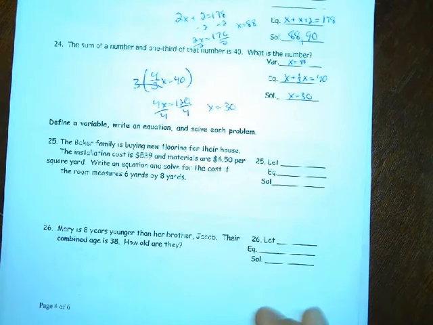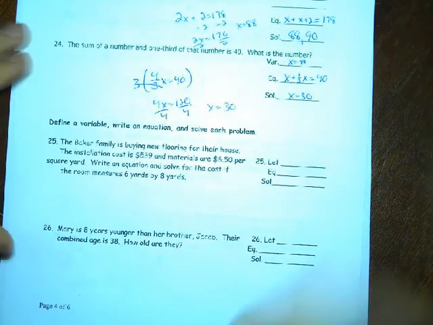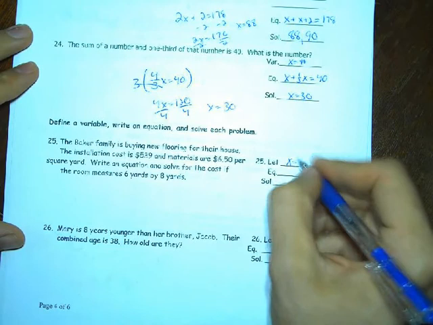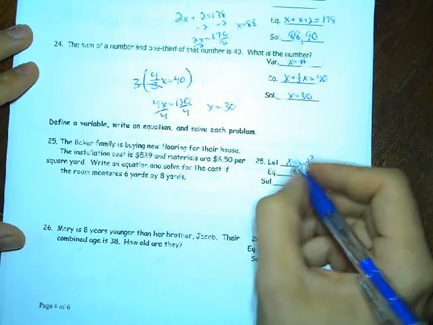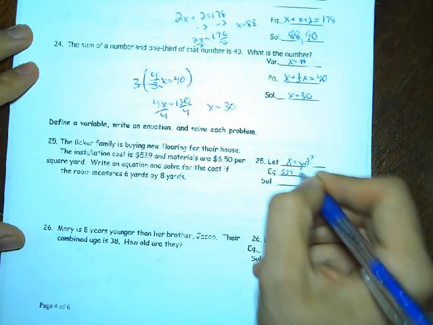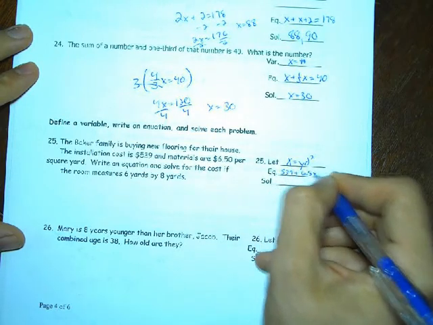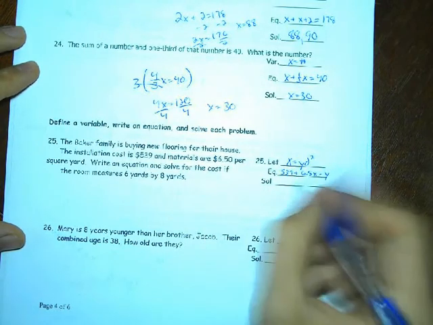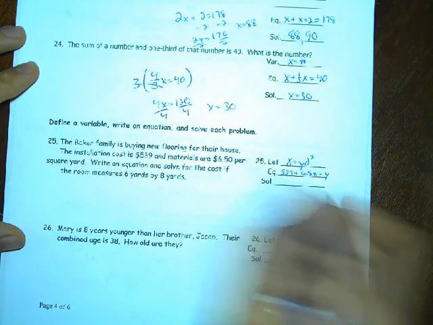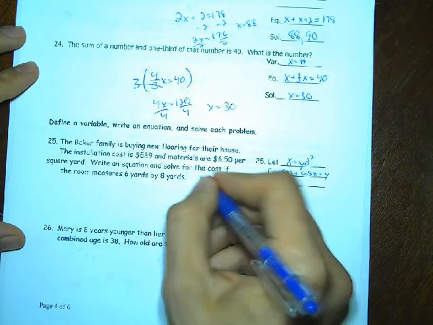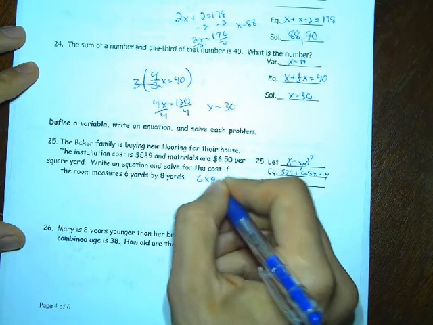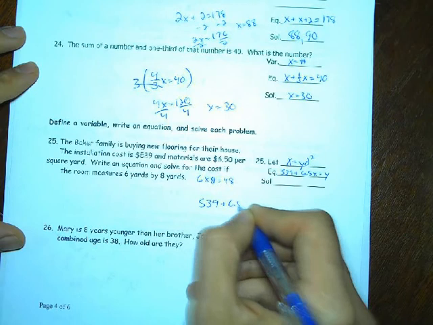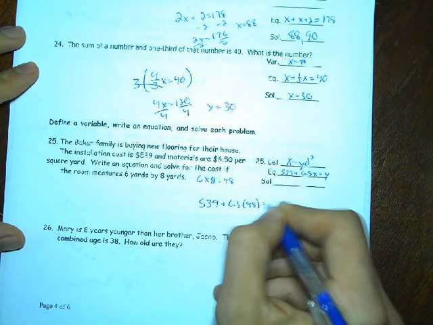25 and 26. We have the Baker family. They're buying new flooring for their house, $6.50 per square yard. X is going to be the square yards. So my equation, $539 for installation plus $6.50 per yard is going to be the total cost. The solution, I'm going to solve, they say it's 6 by 8, so that's 48 square yards. So 539 plus 6.5 times 48 equals y.